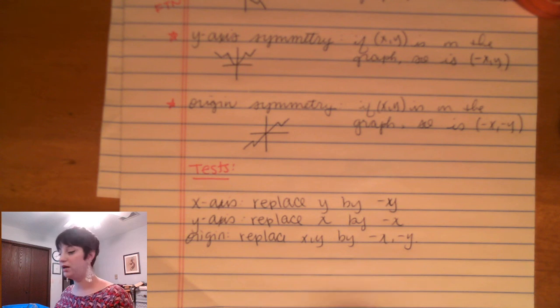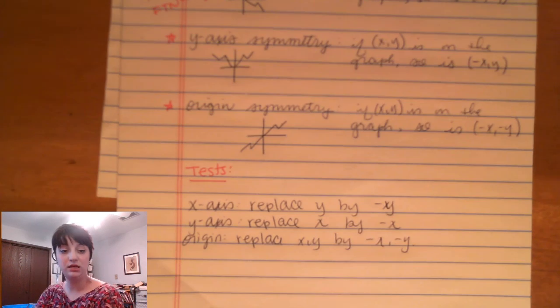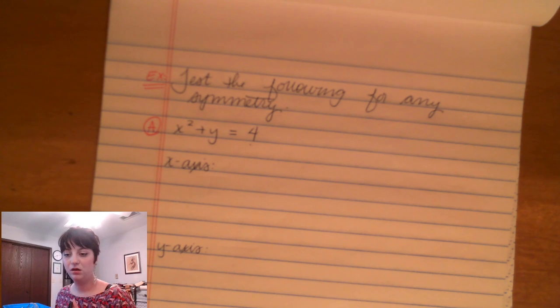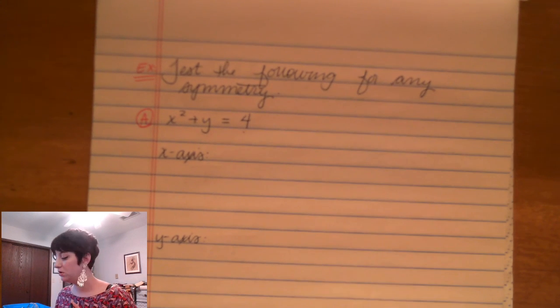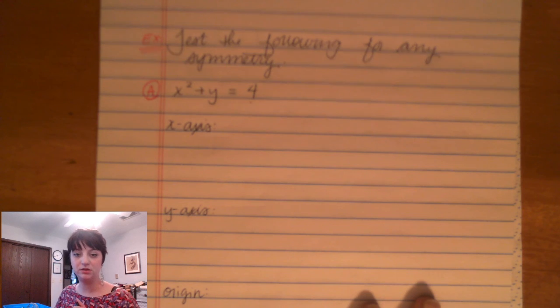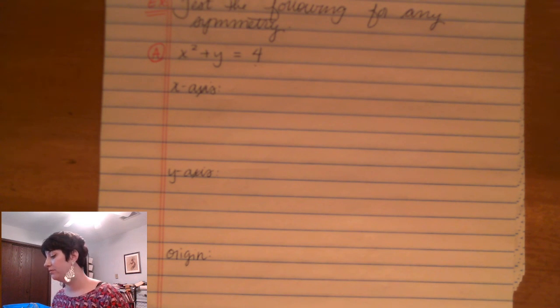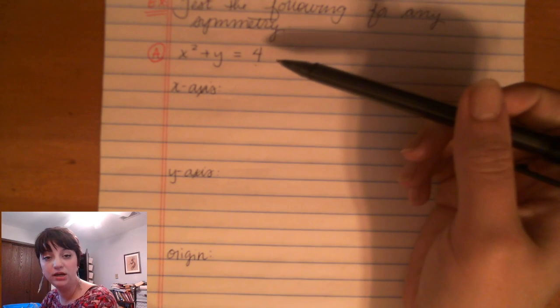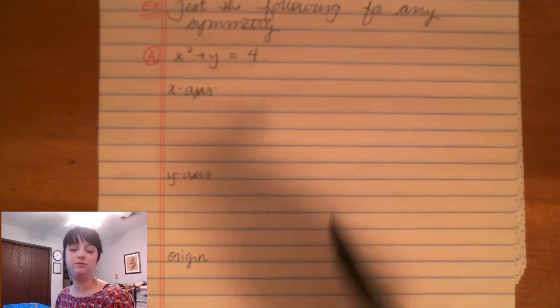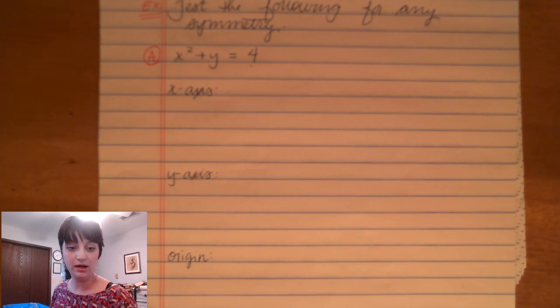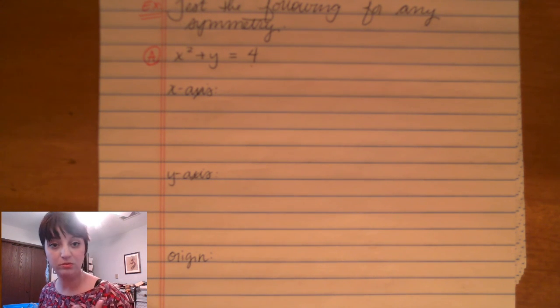All right, so let's look at what these tests look like in practice. Test the following for any symmetry. We're going to do 3 examples. This first one is x squared plus y equals 4. Now, I see an x squared, so that indicates to me that this is probably a parabola.